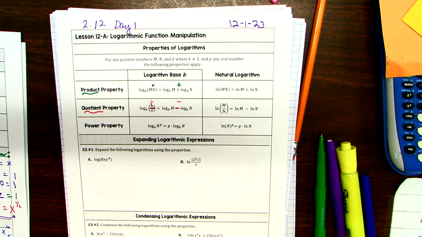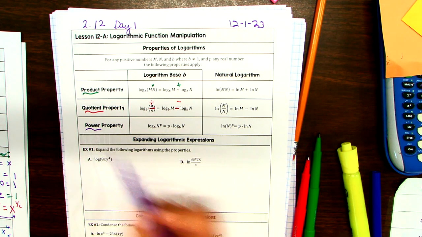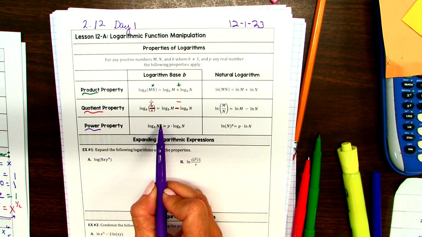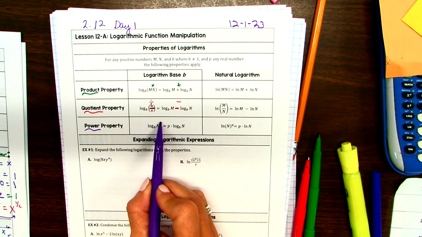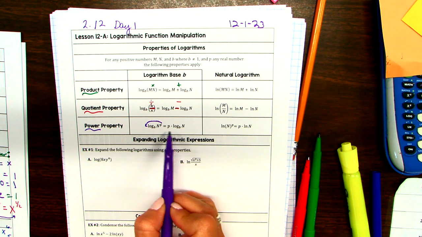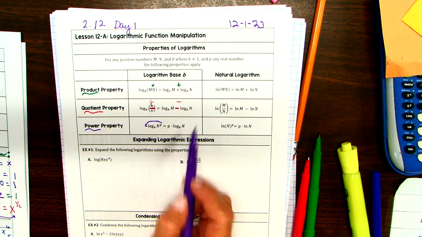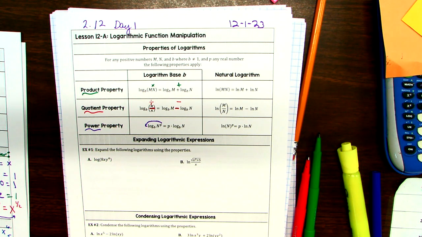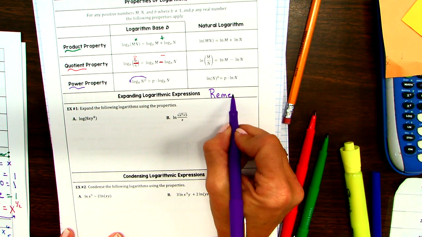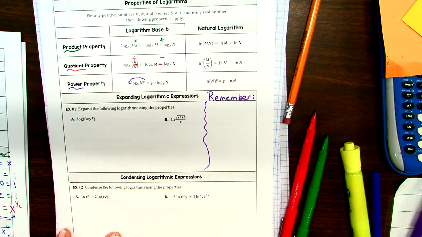The power property is if you have a log base b of any number to the power of p, you can rewrite that p as a leading coefficient. So the power goes and stands in front of the log, and it means multiply. Okay? So we'll apply all three of these here in a moment. I want to remind you of a few important things that are going to help us get through this assignment. So I would write these down.